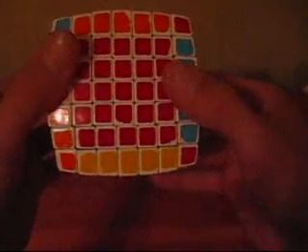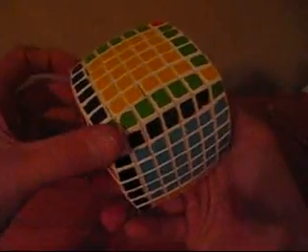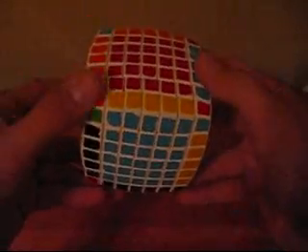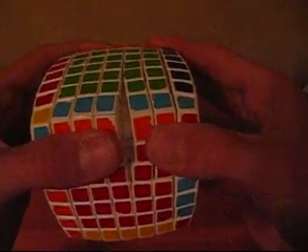Thanks for watching this tutorial on how to solve the edges using the advanced method. Hopefully this will improve your times. Or if you don't know how to solve it, hopefully it taught you how to solve the edges.